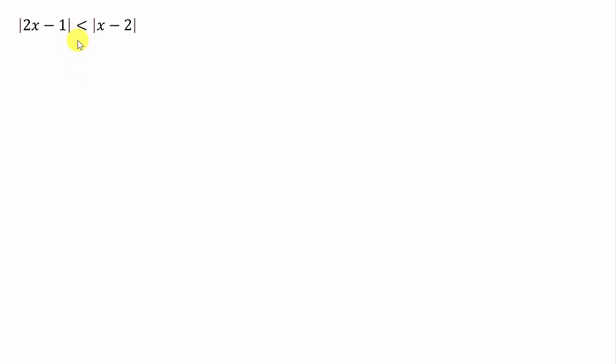Alright, let's go through one more example before you try these problems. Notice that this has an absolute value on both sides, just like the last one did, but it's less than. So remember I said you can actually use this rule if it's equal to, less than, or greater than. So I'm just going to square both sides.